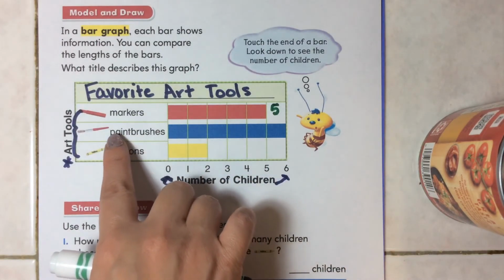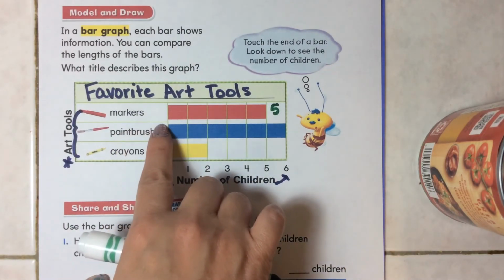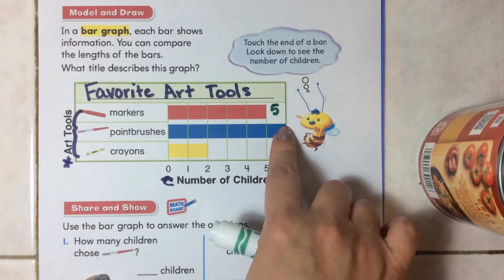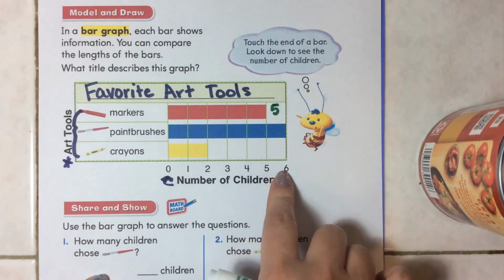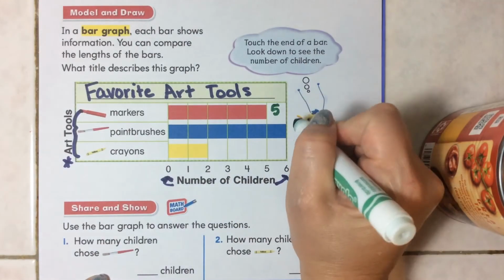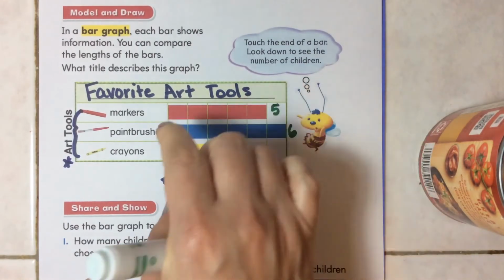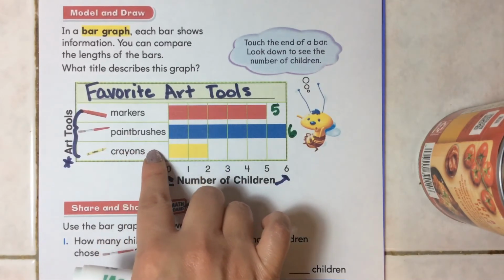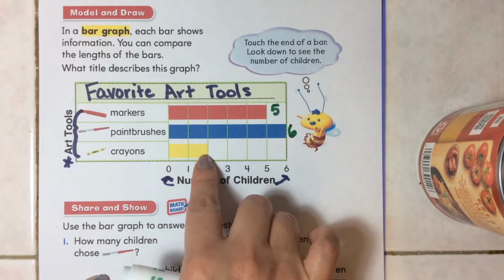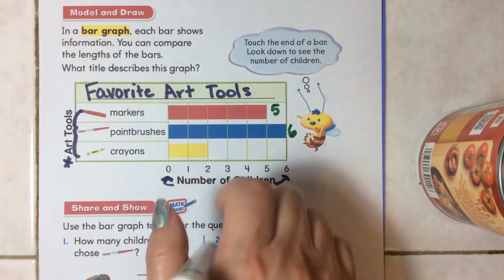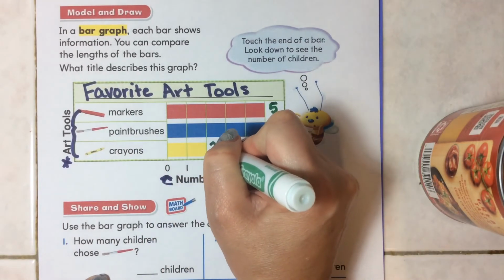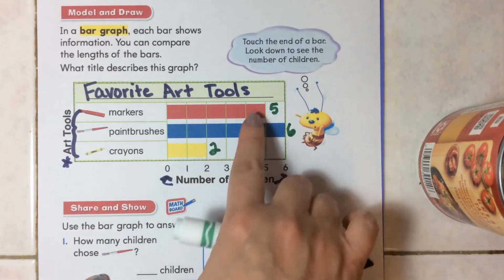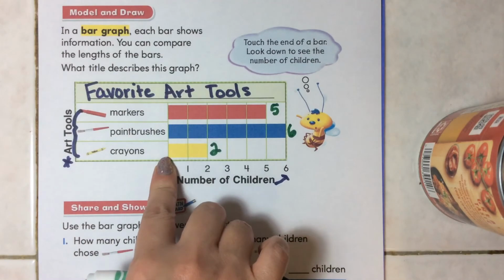Let's try it with paintbrushes. Okay, with paintbrushes, we're going to come across. We're going to come to the end of the bar graph. Oh, sorry, the end of the bar. We're going to look down, and there are 6. So 6 kids like paintbrushes the best. All right, now let's do crayons. We come across, we stop here, and our number is 2. So 2 students liked crayons the best. Okay, so we have now made some sense of our bar graph.